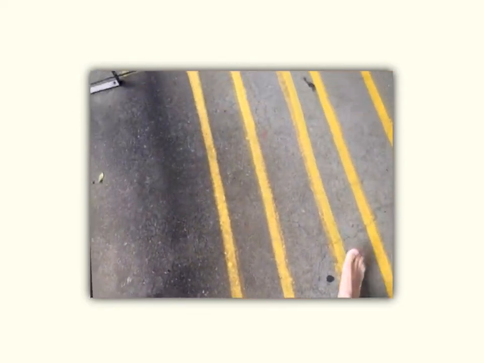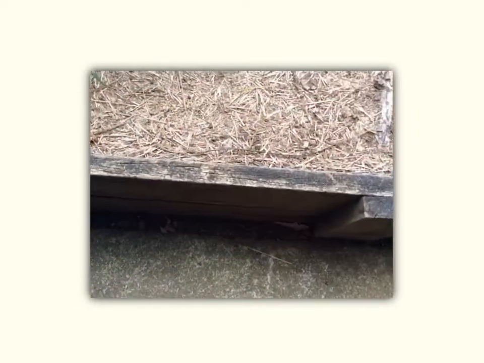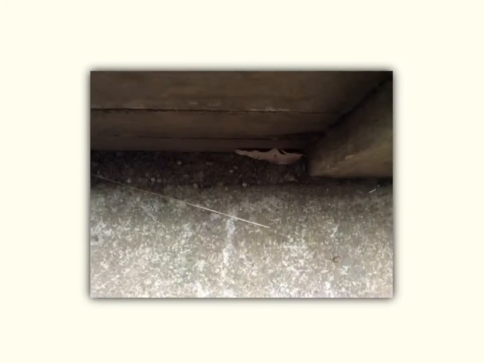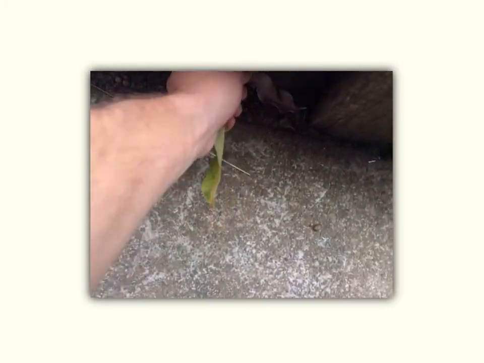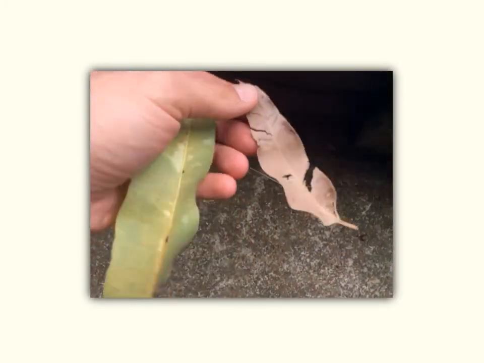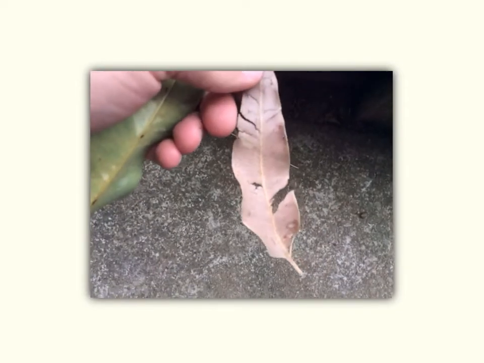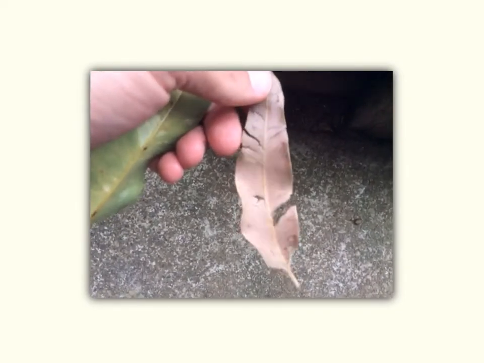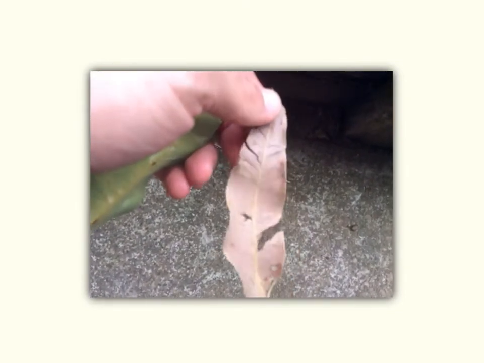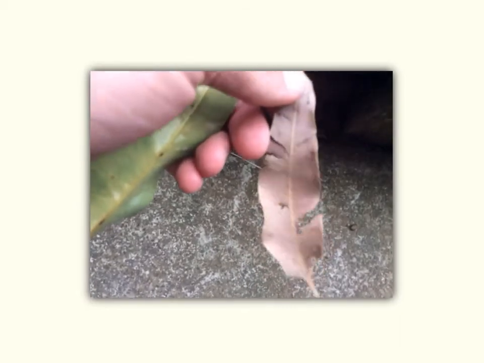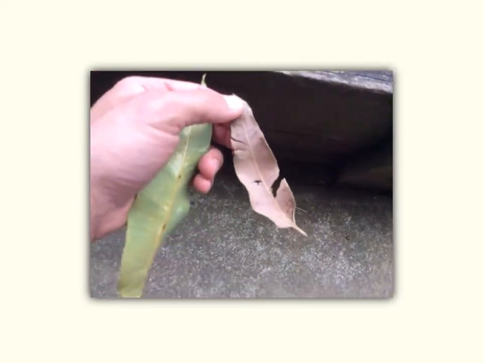Now if we go over here, not quite a leaf, but it's a little bit bigger than the other one, but smaller than the green one. Let's go and have a look at this one. So it's similar to the one in my hand, but it's a brown leaf, and it's got some cuts on the side of it. It's a bit of wear and tear, might have fallen off the tree a little while ago. Okay, let's hold on to that one.